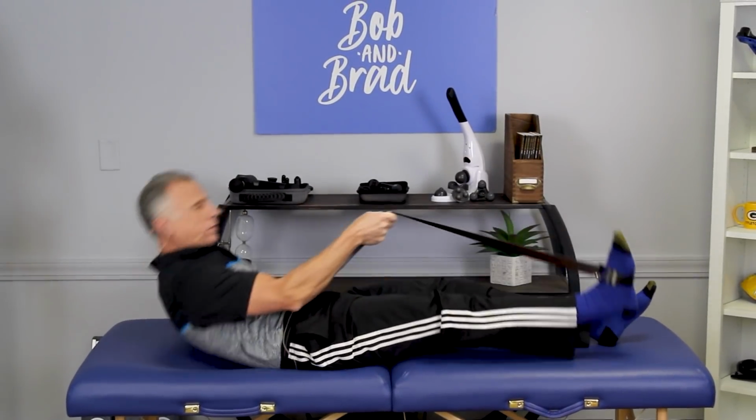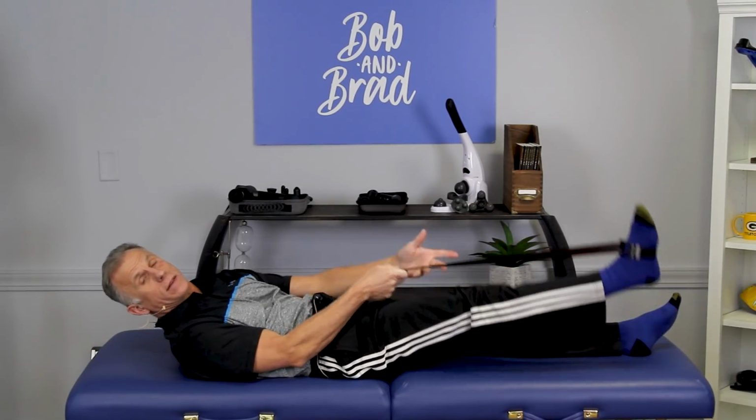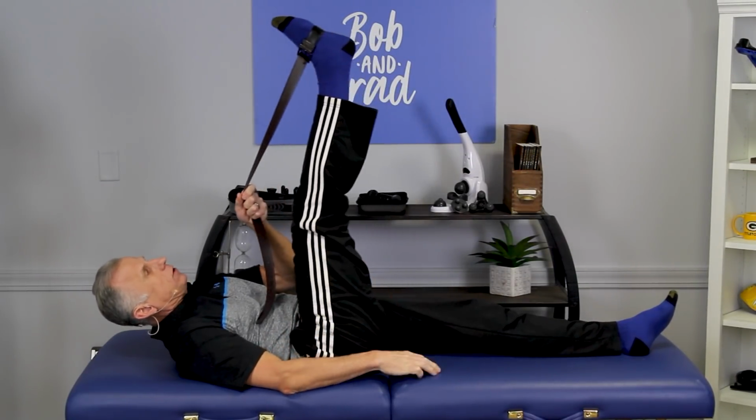The first one is a simple hamstring stretch, because the hamstrings definitely are part of the hip joint. They cross the hip joint. And we're just going to stretch it.